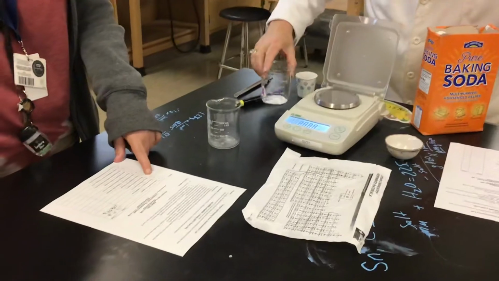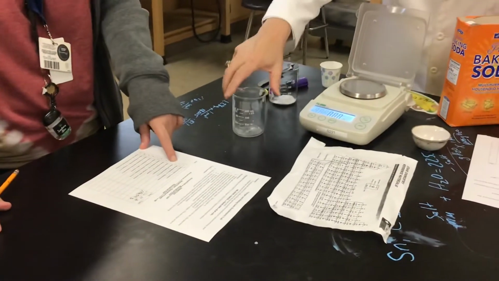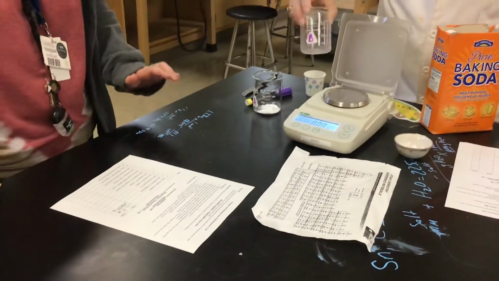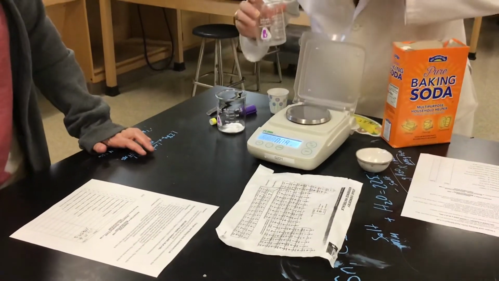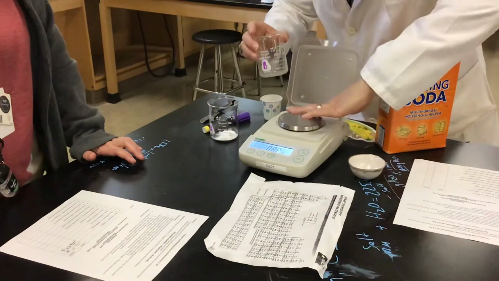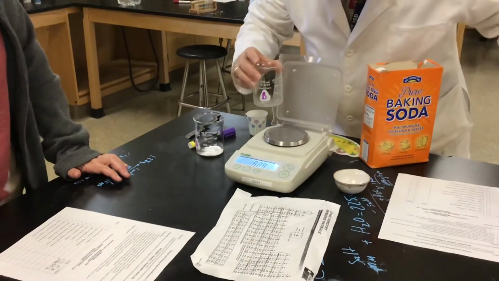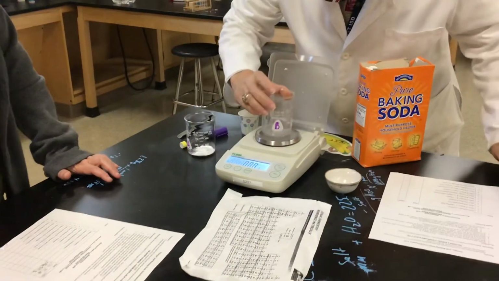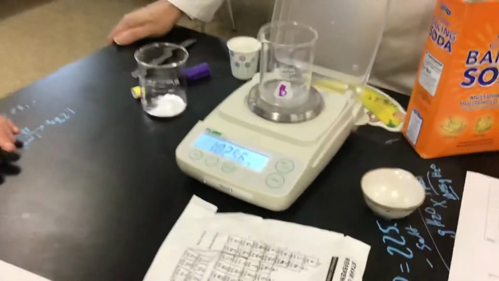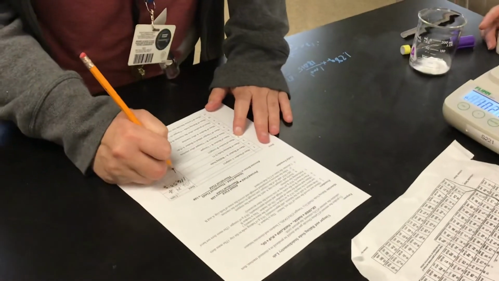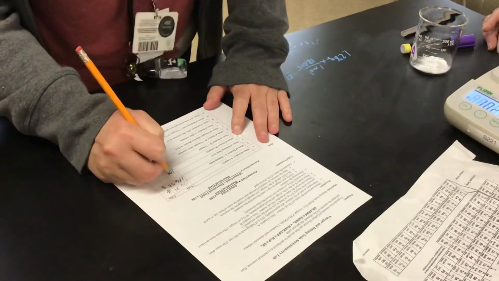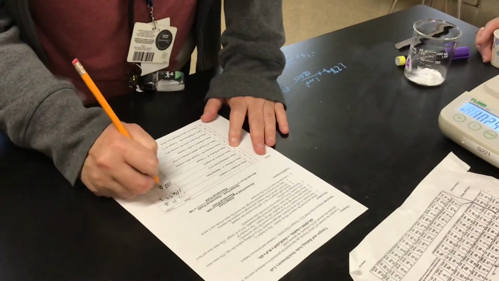Okay. All right. I'm going to let you do number 3 by yourself. It tells you what to do. We're going to get the mass of Beaker B empty. We do want to make sure our balance is clean and zeroed out. All right, so we're at 102.55. And that's number 4 on your sheet. 102.55 grams.